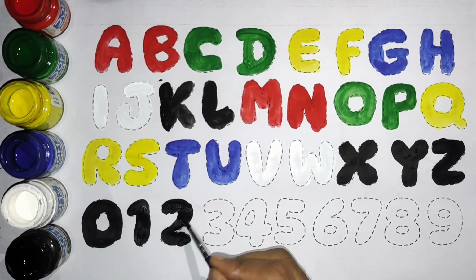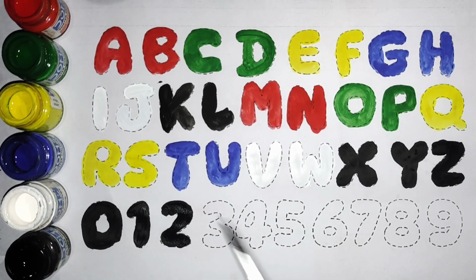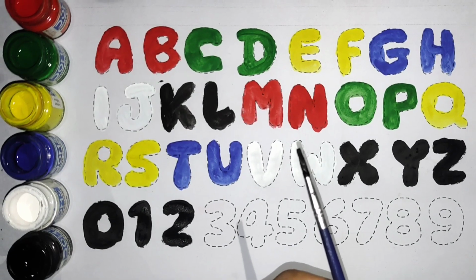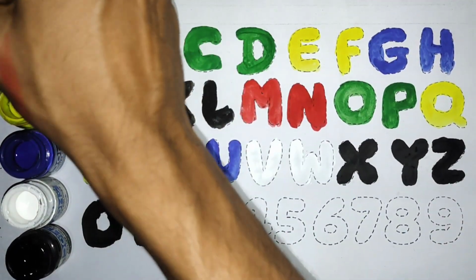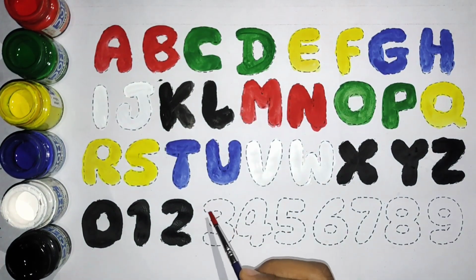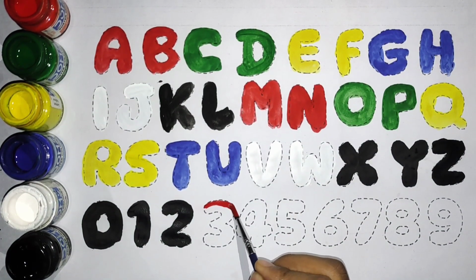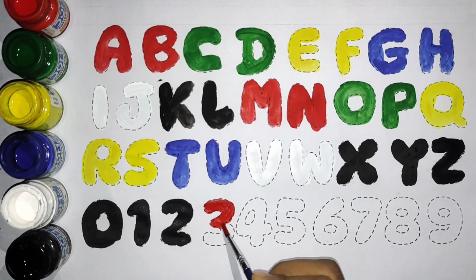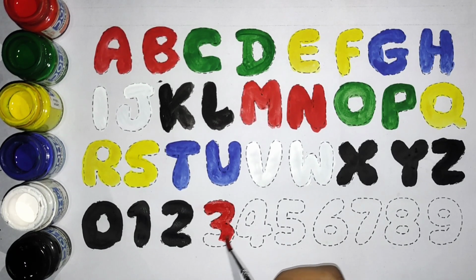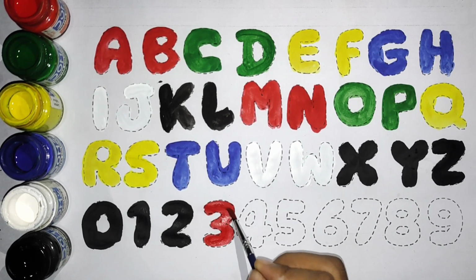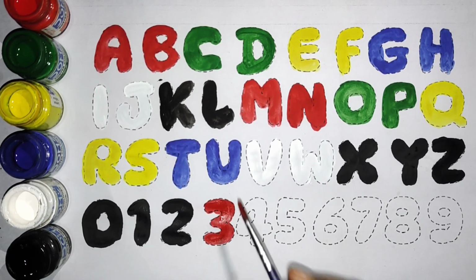Kids, now we are coloring the number 3, and we are using red color. Three. Now we draw 3. Kids, the next one is 4.